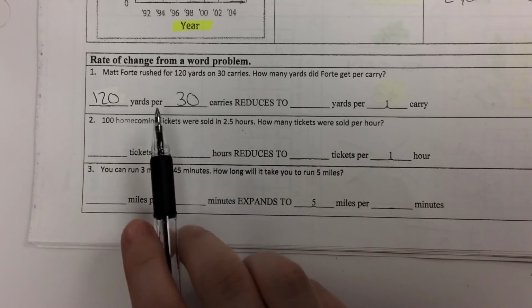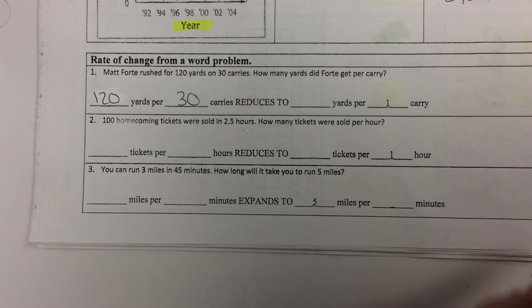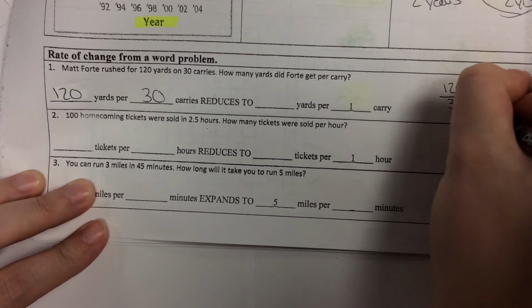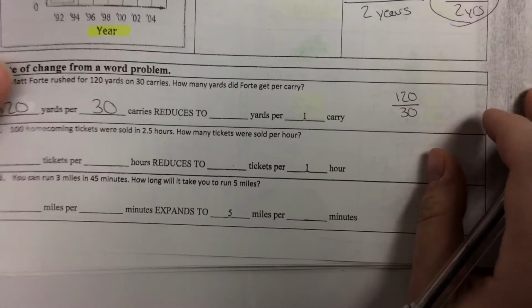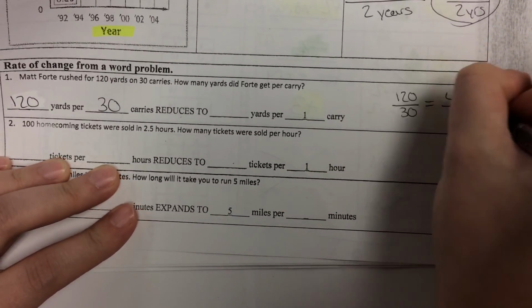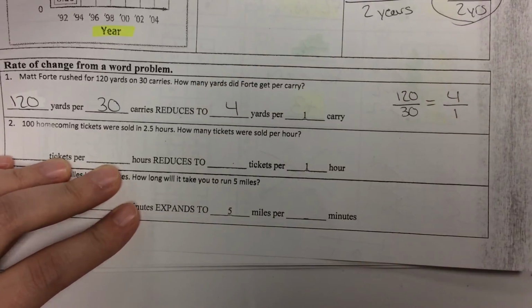How do we do that? Well, we need to divide 120 by 30 carries to reduce it as small as possible. Think of it like a fraction. Okay, so if we've got 120 yards per 30 carries, we'll put that into our calculator and do the math. And we'll get 4 over 1. So that means he gets 4 yards per 1 carry.